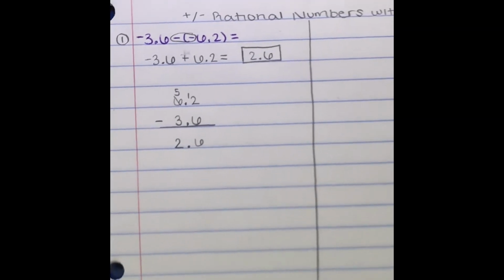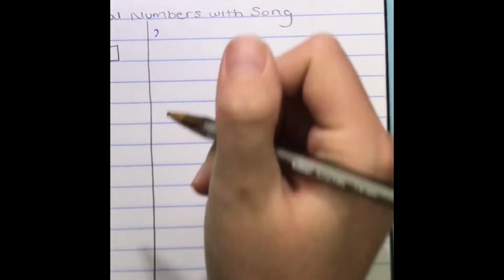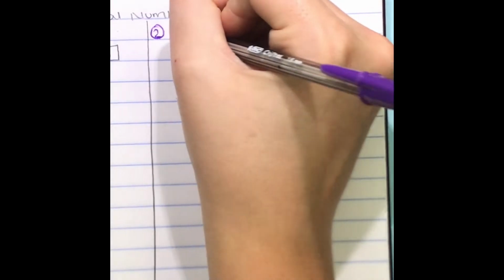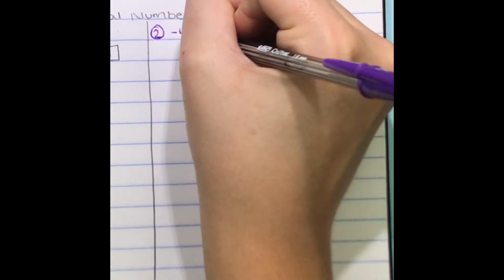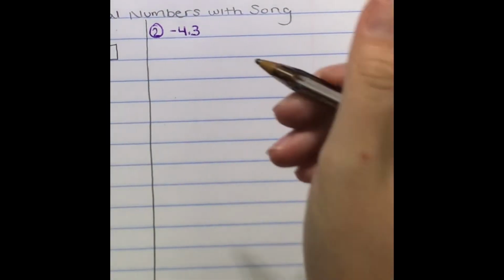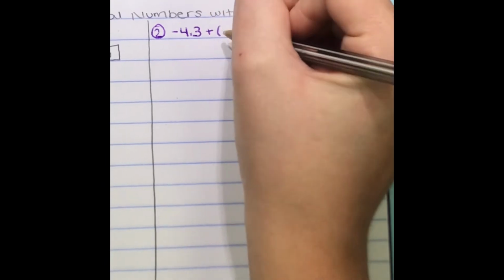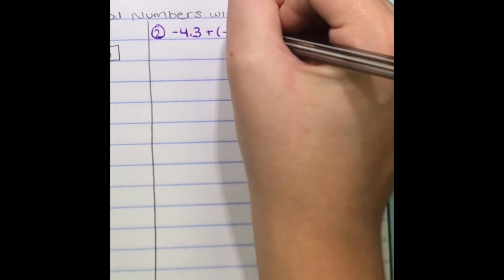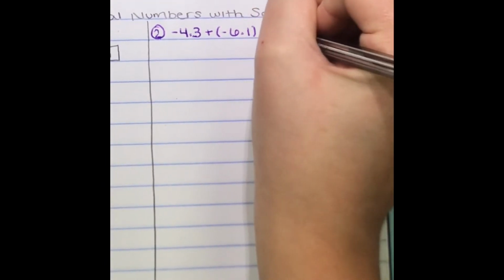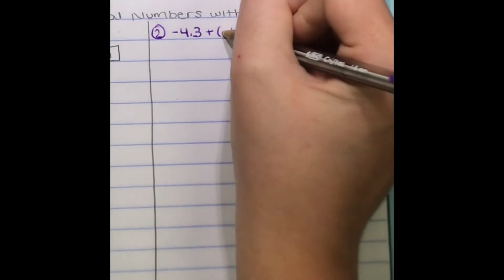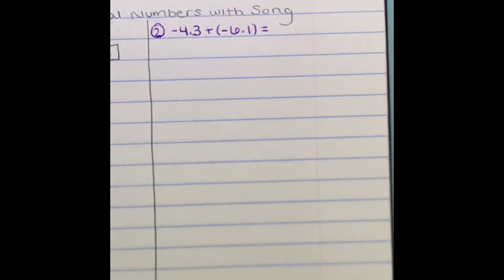Okay, so on this next problem, we're going to pick up our pen again, and we're going to write this problem down. I want you to solve this one on your own, which means you need to pause the video and you need to solve this problem on your own. After you attempt to solve it, then you can replay the video to see if you got it right. The best way to get good at this is to practice it yourself. So pause the video.